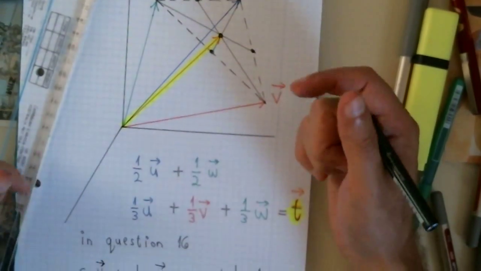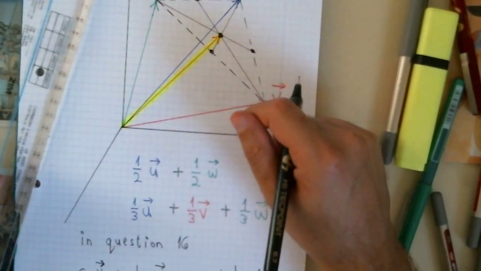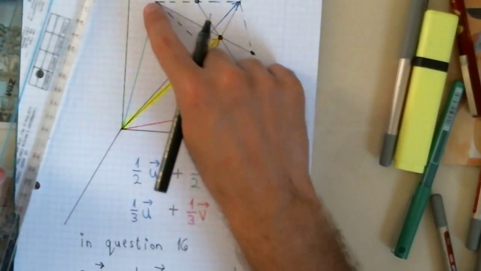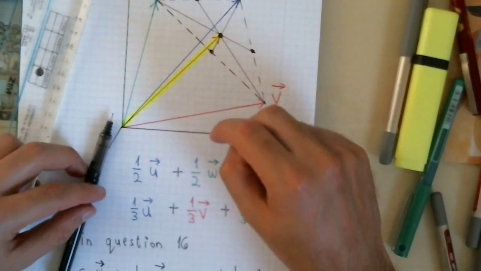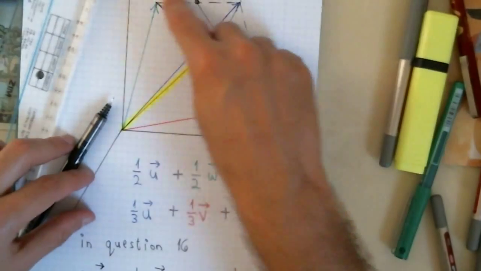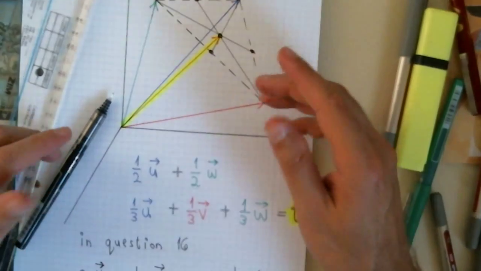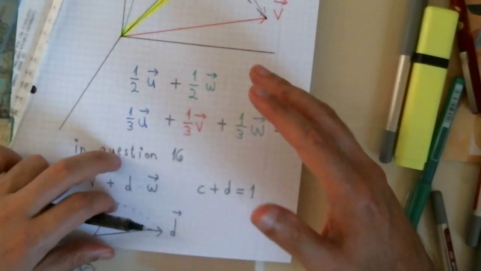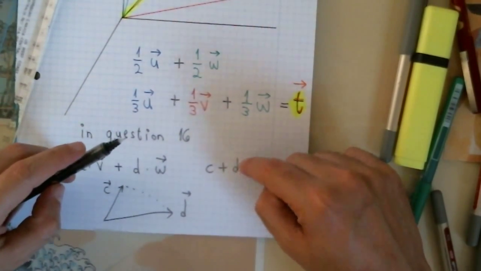If you want the same in three, with three vectors that create a two-dimensional shape, a triangle, the dashed line triangle, it's the same. We just take the condition would be C plus D plus E equals 1.